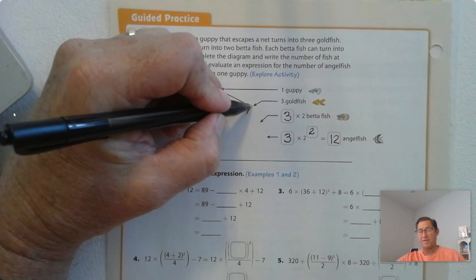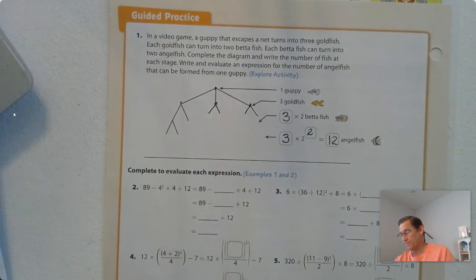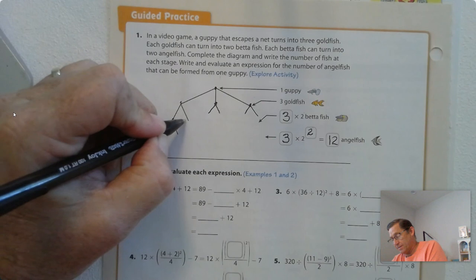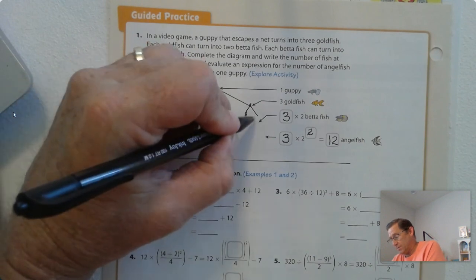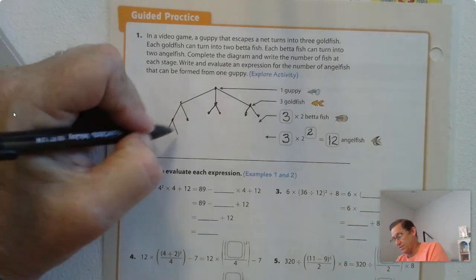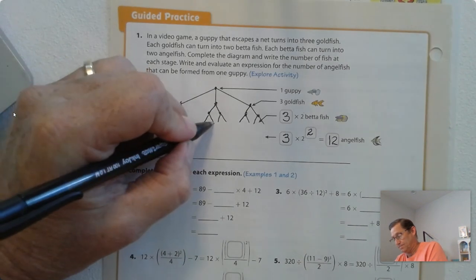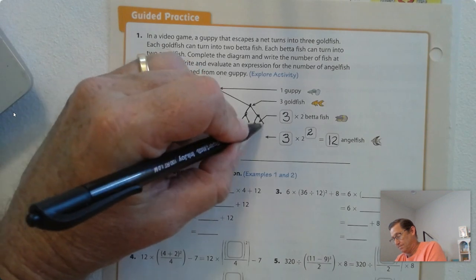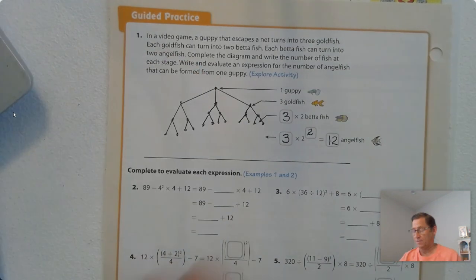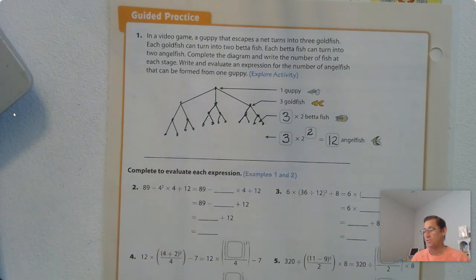All right, so one guppy turns into 3 goldfish. Each goldfish can turn into 2 beta fish. And each beta fish can turn into 2 angelfish. So 2, 4, 6, 8, 10, 12. All right, number 2.